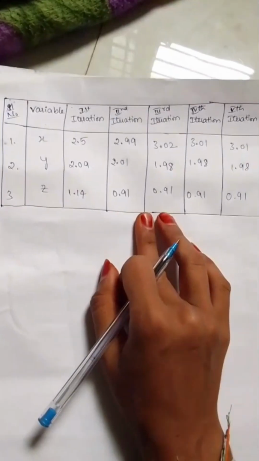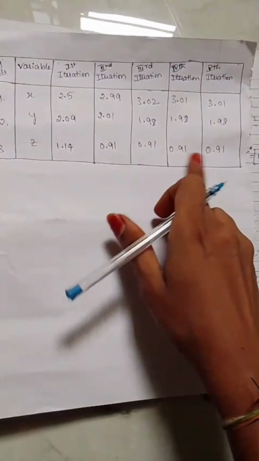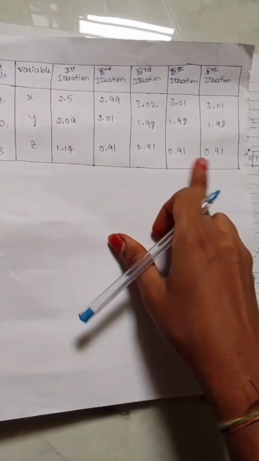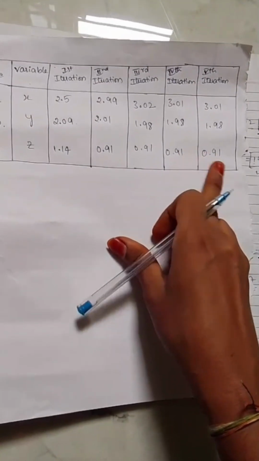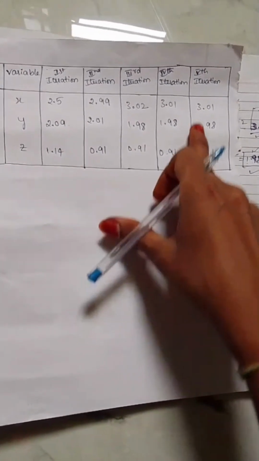This table will make you easy understand, and you can compare these two tables, almost similar. All values I got are same, right? Then you can stop doing the next iteration.